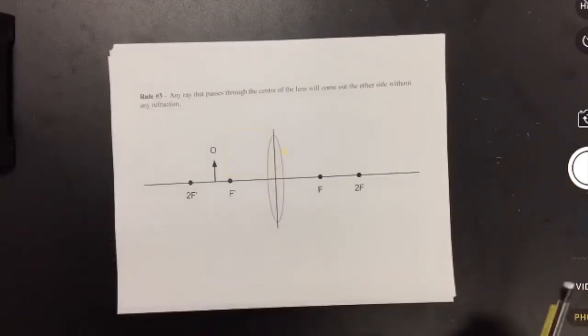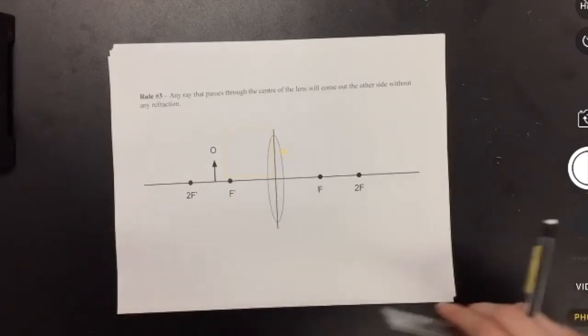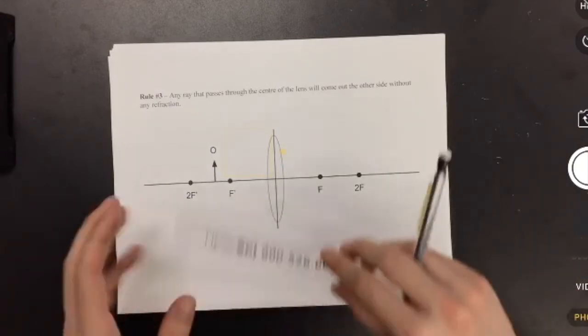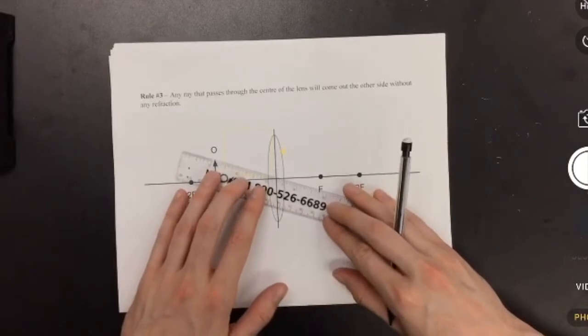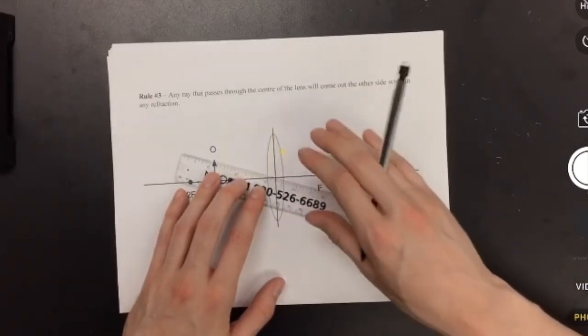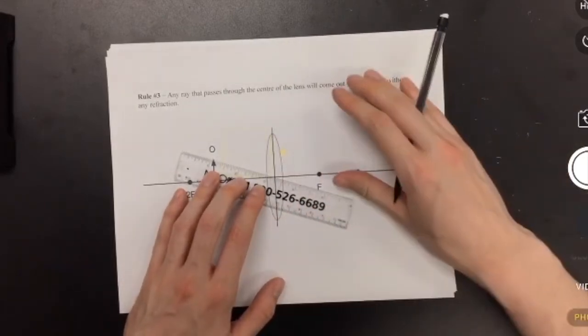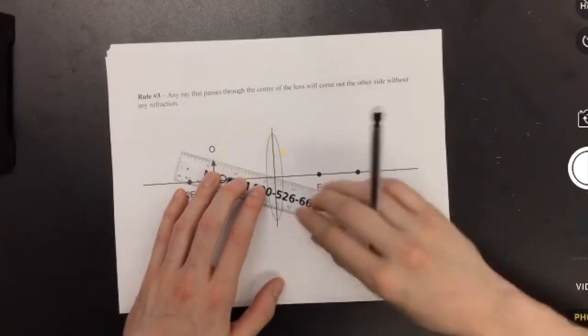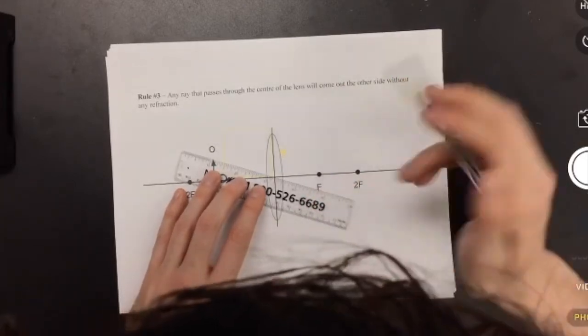Now, rule 3, this should be one of your first 2 rules you use, honestly, because it's the easiest one. So again, like with mirrors, you should probably do 2 and then use a third to check. This, for both types of lenses, should be one of the ones you do, not your check, just because this one's easy. This one's the hardest one to mess up.